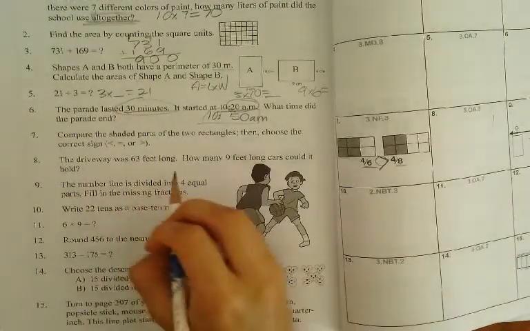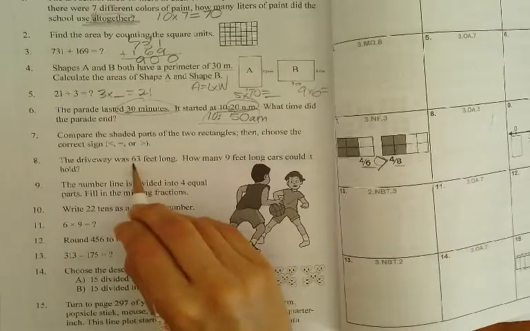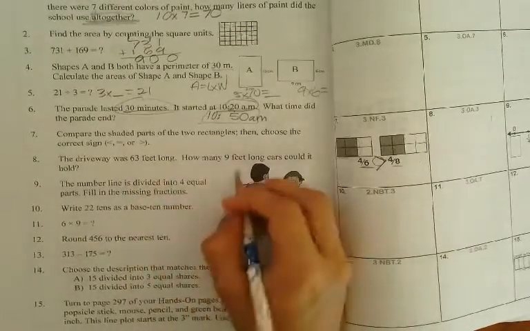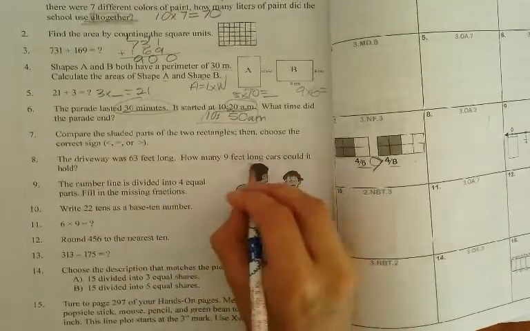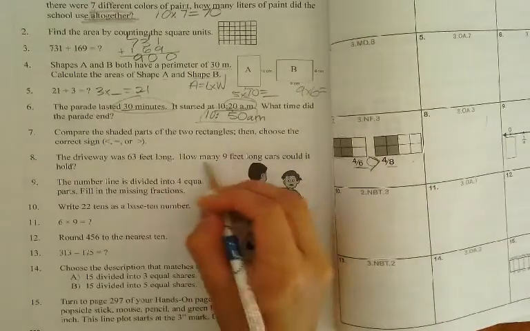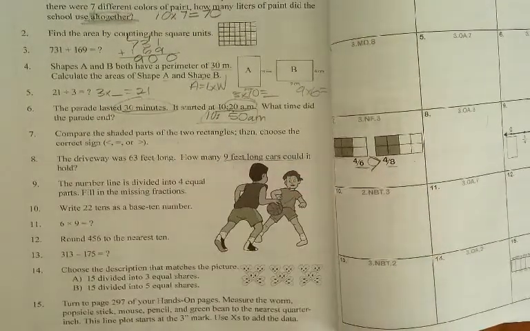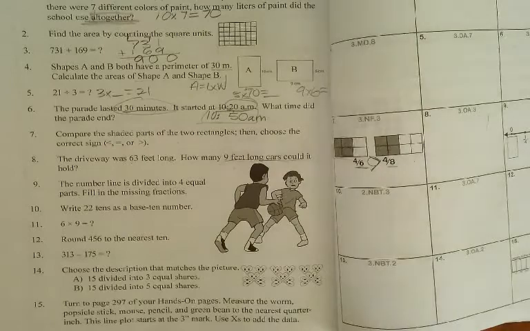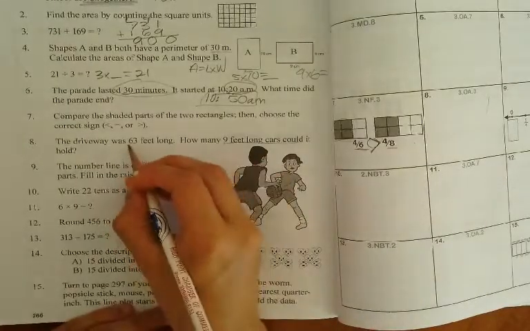8. The driveway was 63 feet long. How many 9 feet long cars could it hold? How many could it hold? This to me sounds like a division problem, because how much can fit in 63? Because 63 is the length of the driveway.